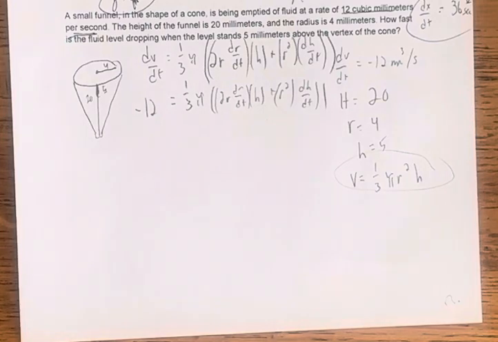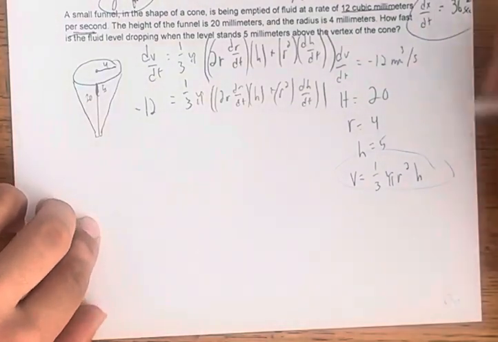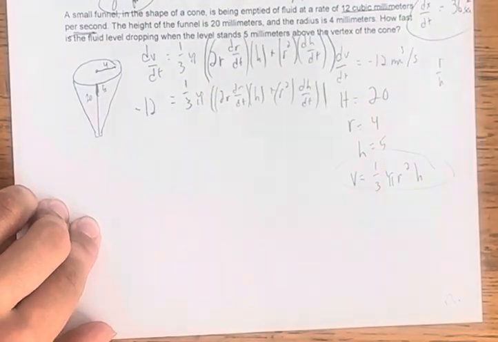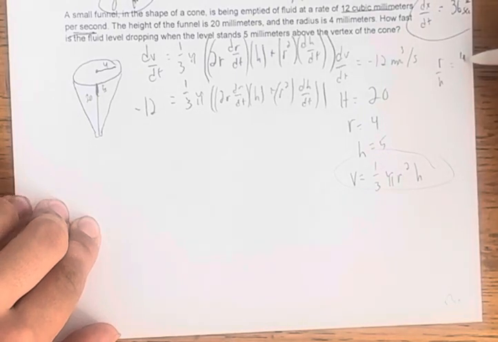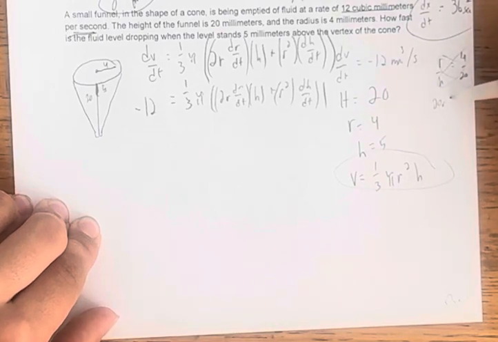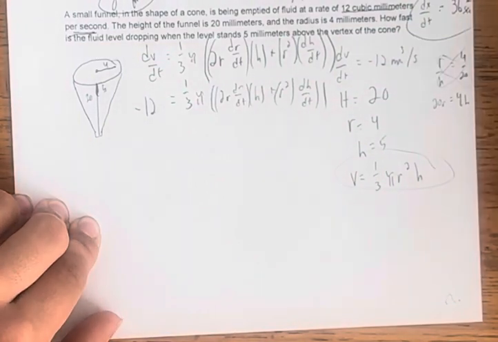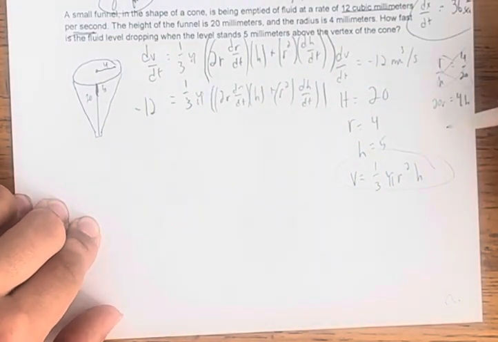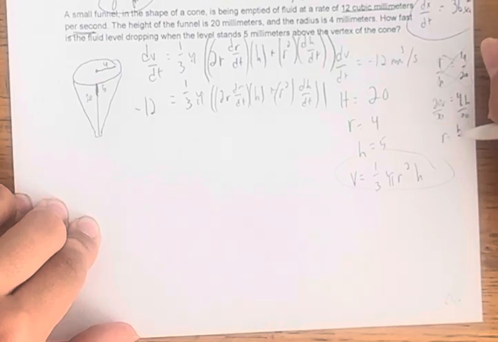So in a cone, we know that the radius is proportional to the height, which means, I'll do it over here, r over h equals 4 over 20. So we cross multiply: 20r equals 4h. And we want to find what r equals in this, so we divide each side by 20, and r equals h over 5.